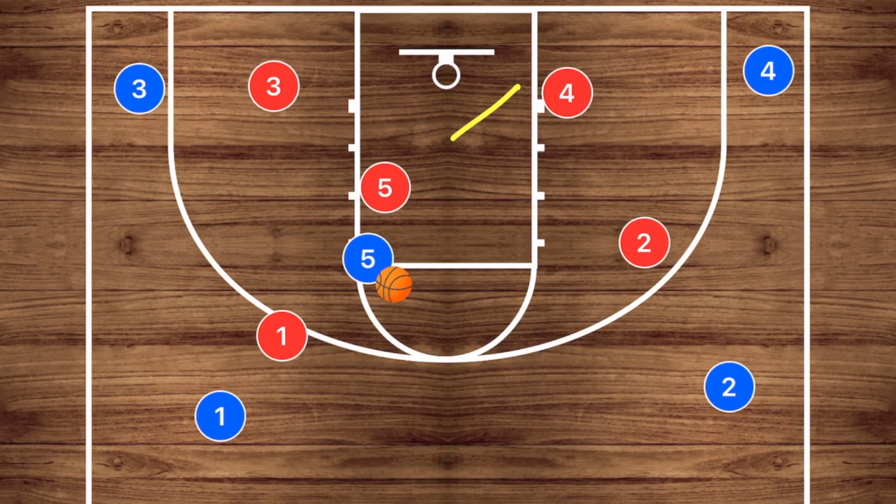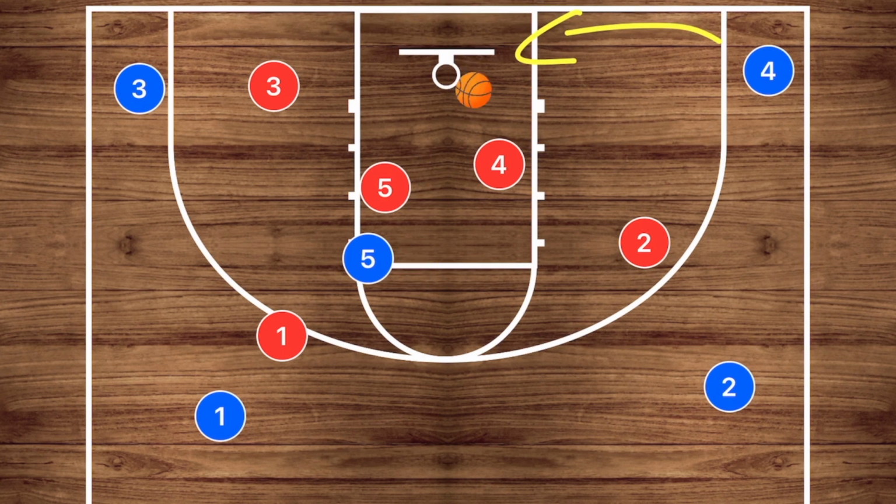Because player 4 needs to be paying attention to both his man and the ball, and what usually happens is he will start to cheat up thinking that player 5 is going to drive. If he's not paying attention to his man, he can cut back door. This can be a high to low post pass to player 4 who can then go for that layup. Or with older teams, this would be an alley-oop dunk.